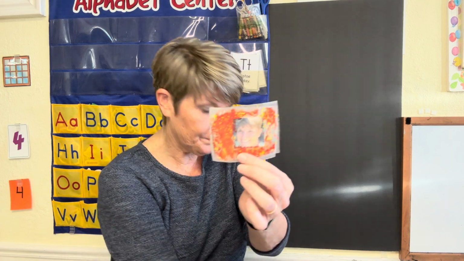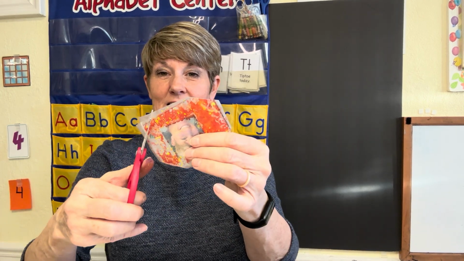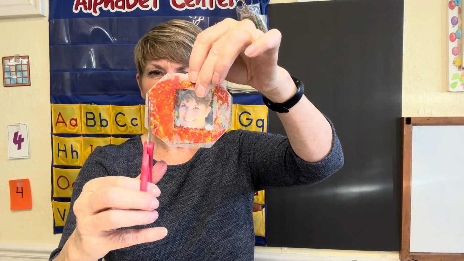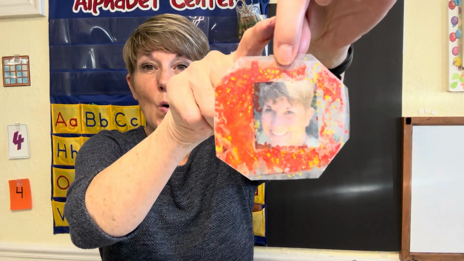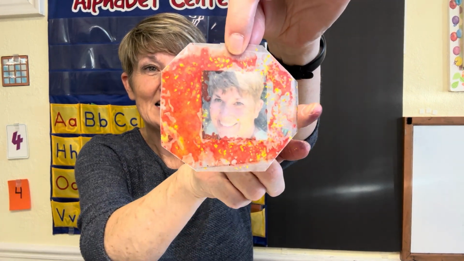We're going to turn this into an octagon. We have our square. Now, do you remember what we have to do to make an octagon? We're going to cut just off of the corner. So cut a corner off and turn it. Cut another corner off and turn it. Another corner off and turn it. And another corner off. Oh, this is a little bit too long. Let's cut a little bit right there. Let's count the sides. 1, 2, 3, 4, 5, 6, 7, 8.